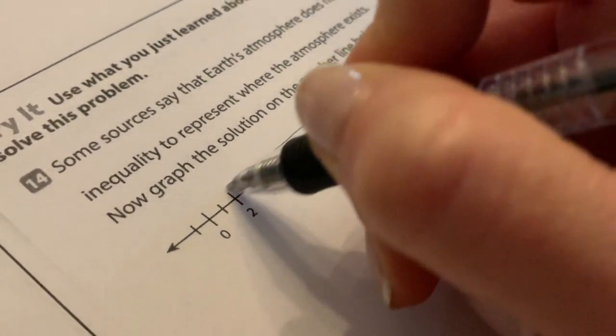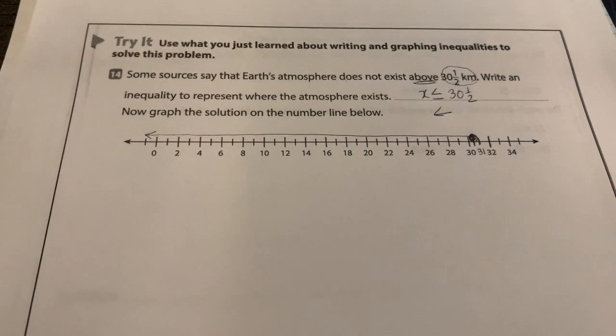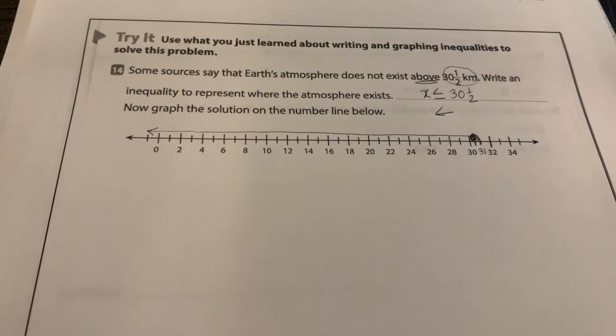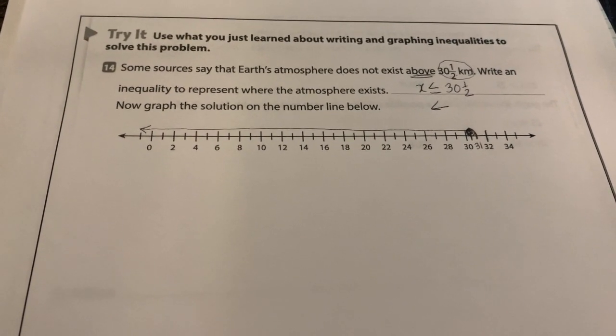You can always use that little arrow trick, okay? And that would be a little inequality graph to represent where the Earth's atmosphere exists.